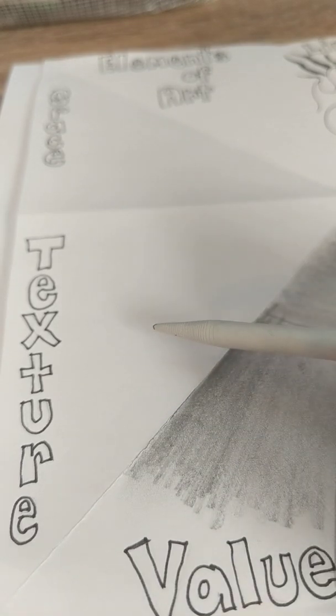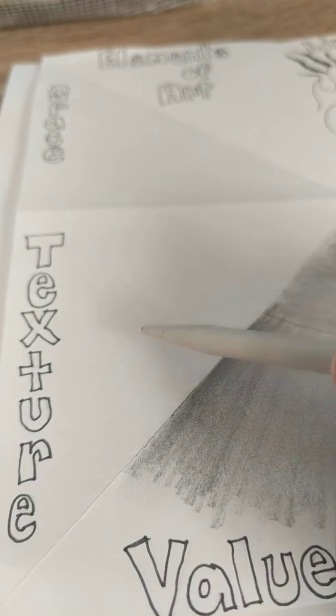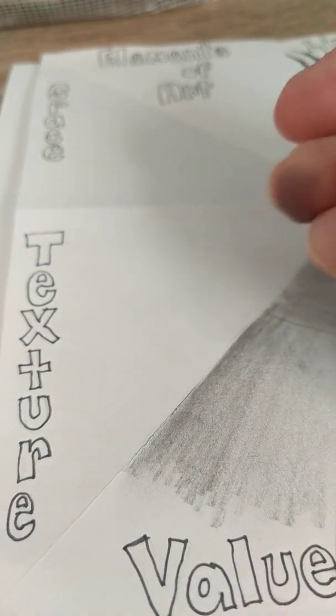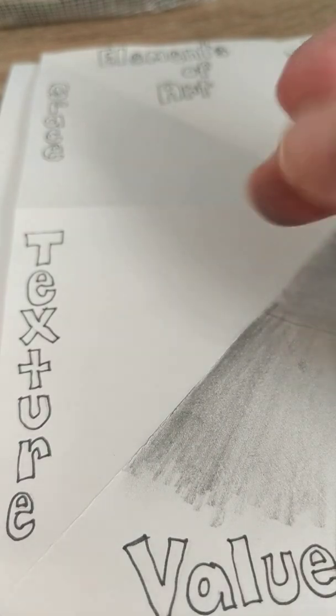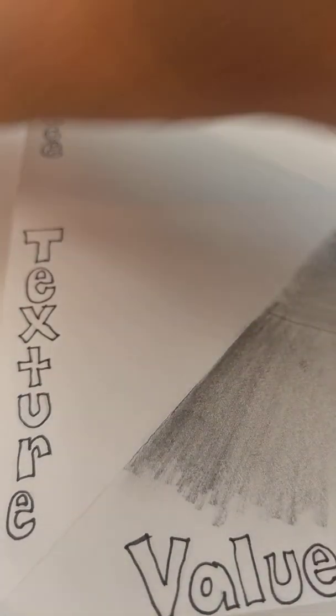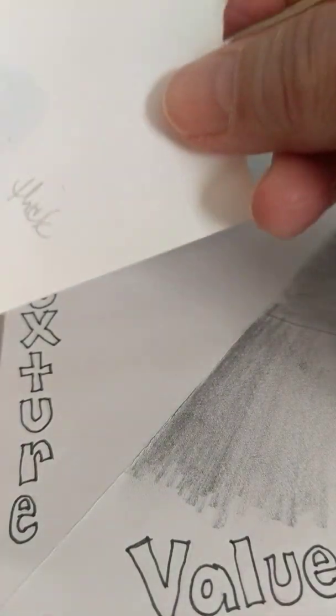Okay, but not everybody has one of those just laying around at your house. So I'm going to show you some things that you can use. Obviously, you can use your finger. If you look, mine is all full of pencil from blending. You can also use a Q-tip, or you can make your own blending stick. You just take a scrap piece of paper.